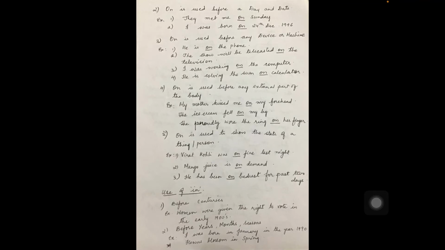I'm working on my computer. Whenever we use any device, we use on. He is solving the sum on a calculator. So a calculator also is a machine, so you use on. Understood?